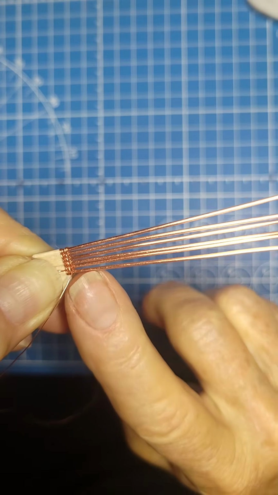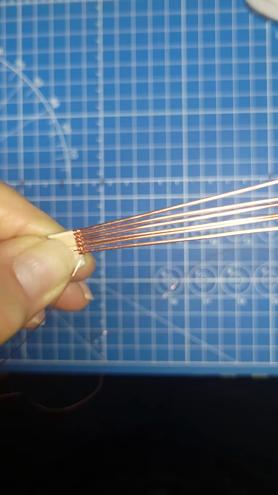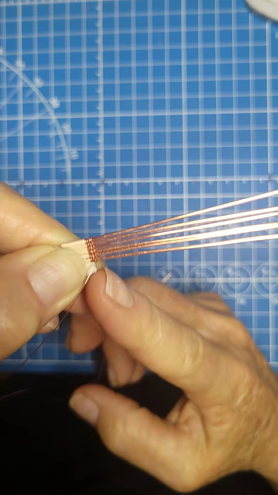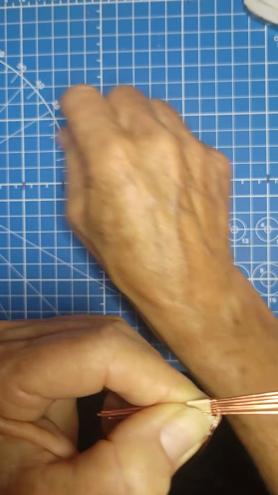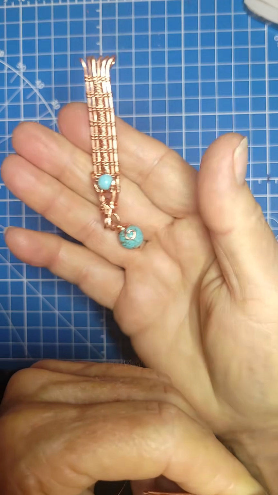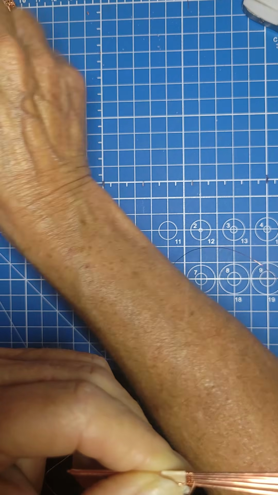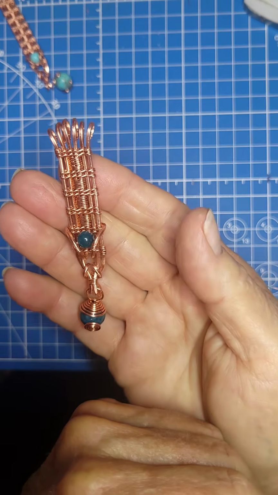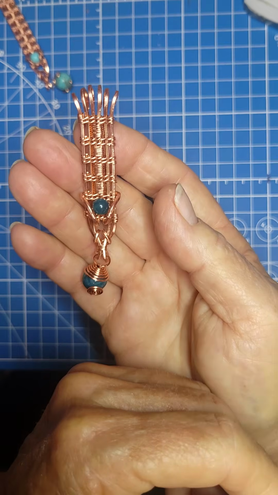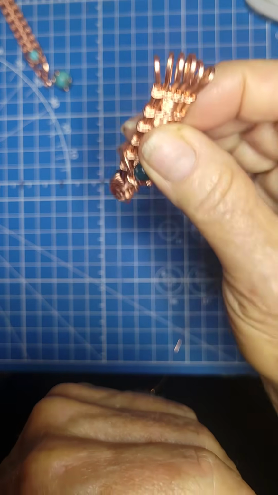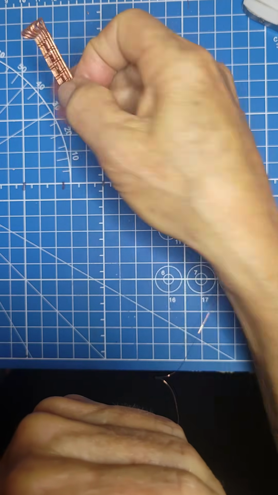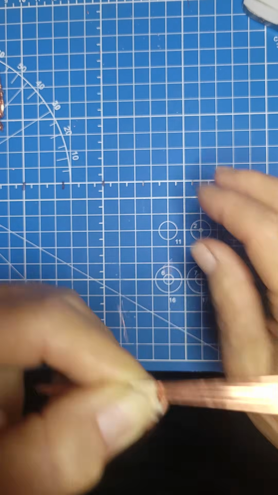And by the way, if I didn't say, I'm using 28 gauge weaving wire in my 20 gauge. I use 26 gauge weaving wire on my 18 gauge. And I use 24 gauge weaving wire on my 16 gauge. Because this is a keychain and it's got to hold up. The pendant, not worried about it, but the keychain, definitely.